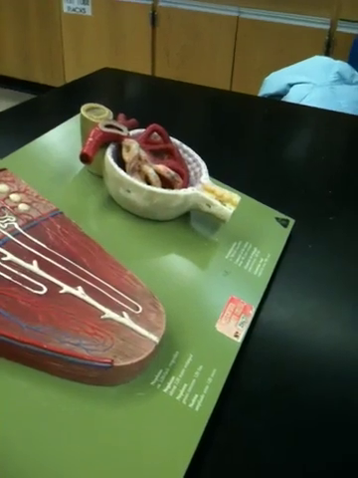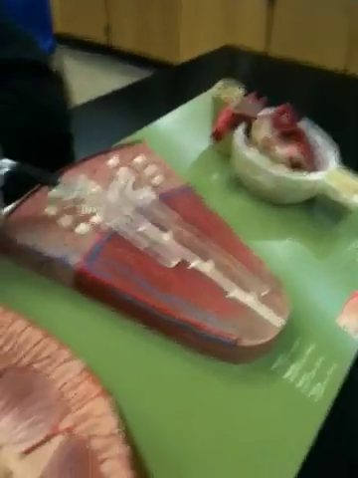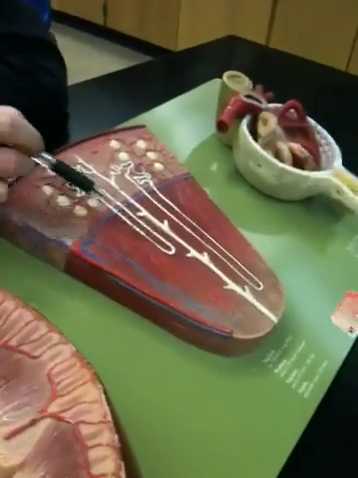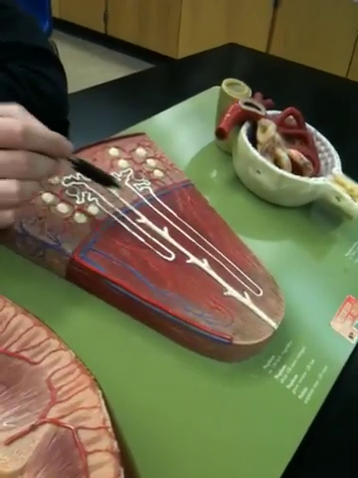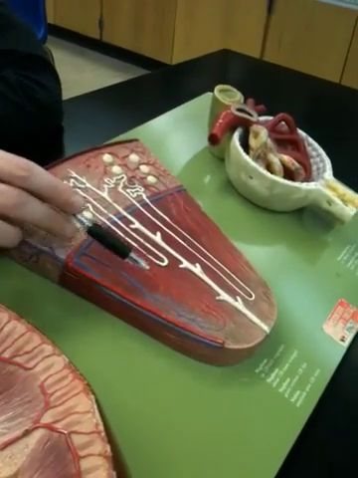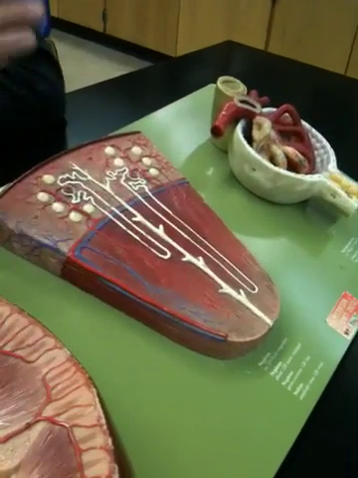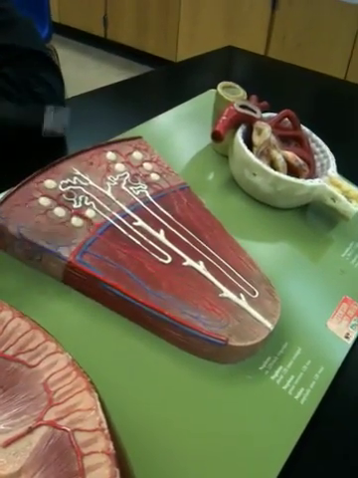Well, then we know that eventually that fluid, now called filtrate, is going to go flowing through all of this and work its way eventually toward this collecting duct. And that's where these vessels are going to reabsorb the valuable nutrients.